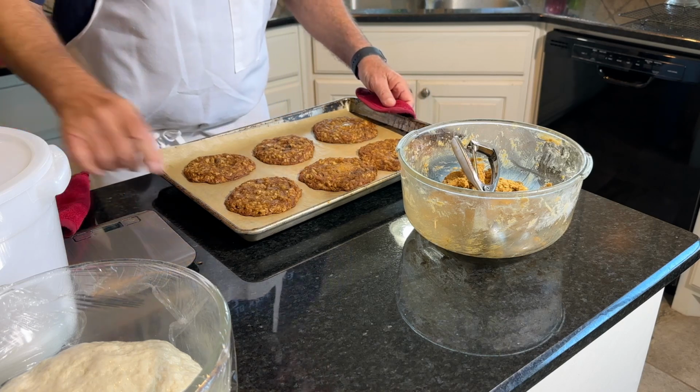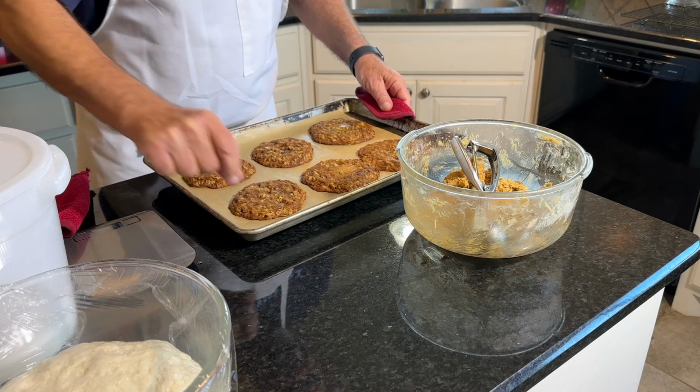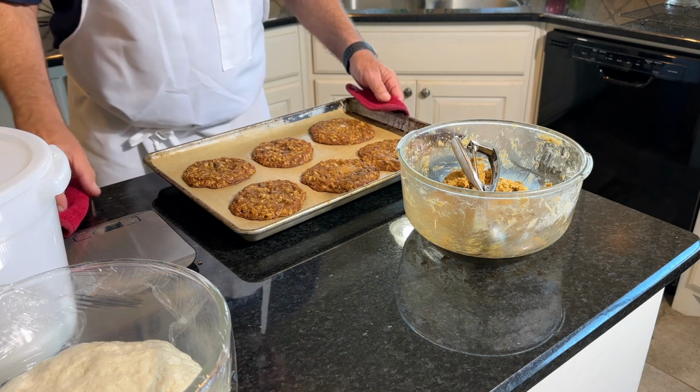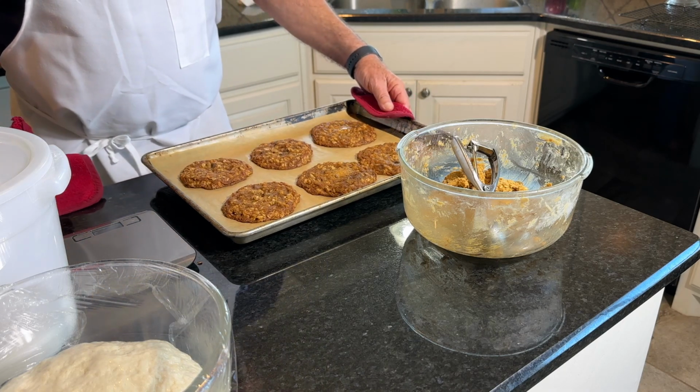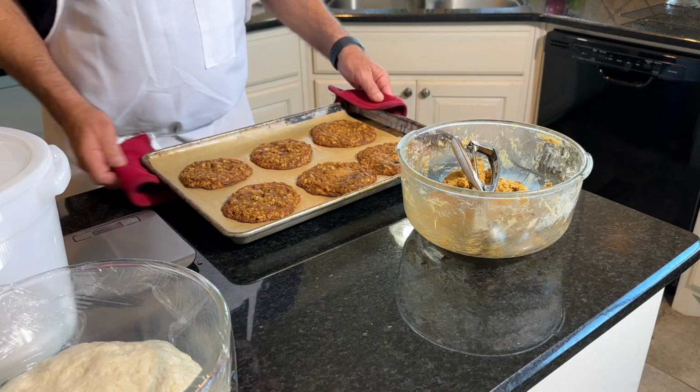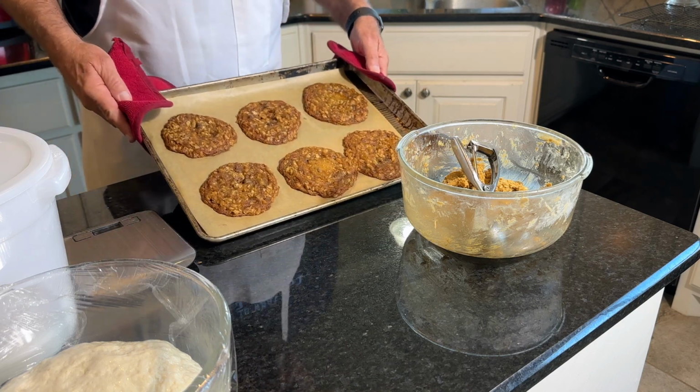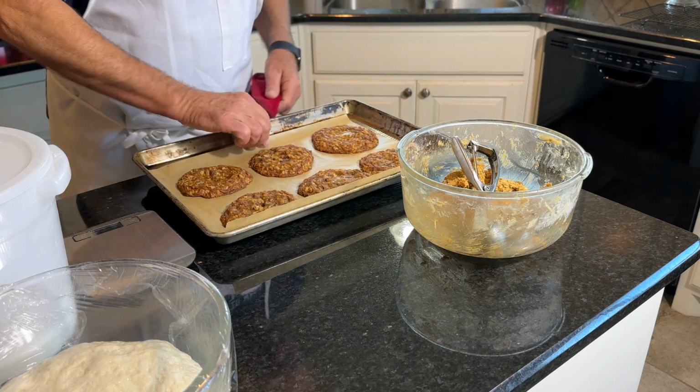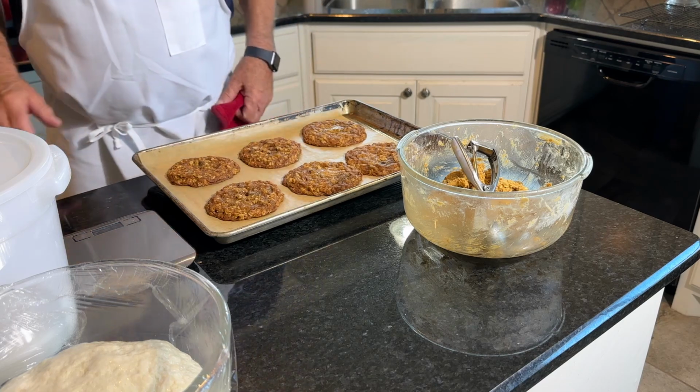That was a basic explanation that I came up with there. I'm going to make sure that I understand that real good. But we have some great looking cookies here. So we'll let those cool. We'll get them out on a cooling rack.